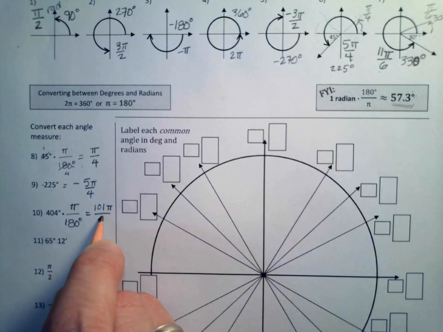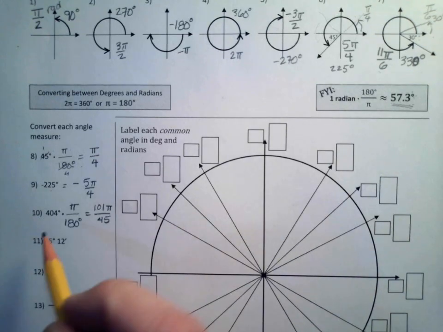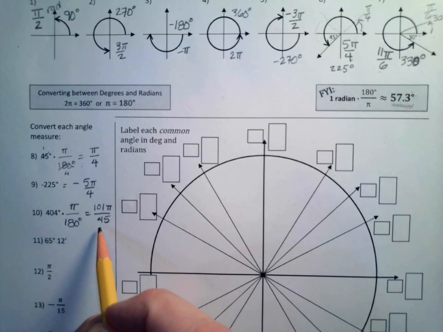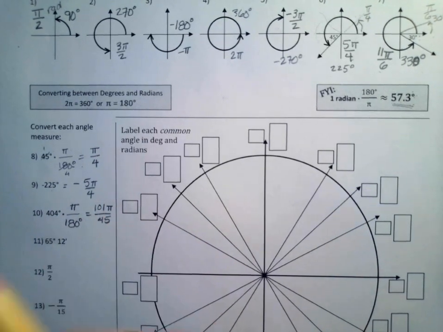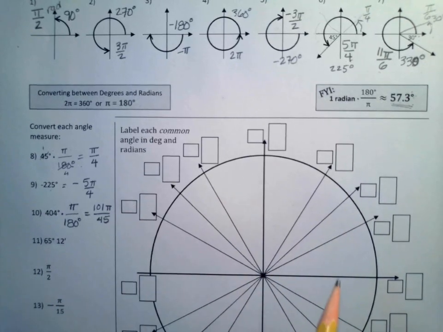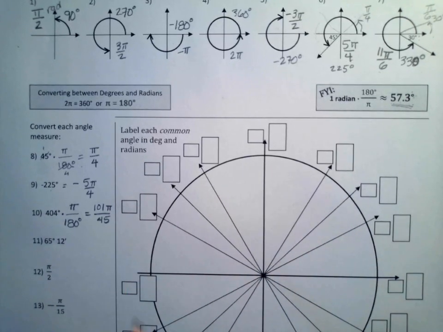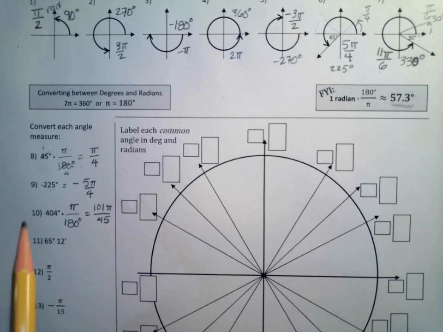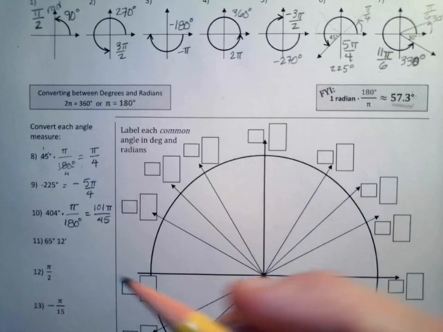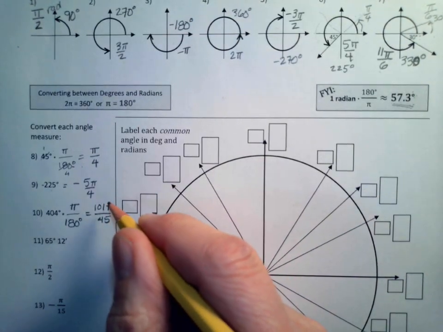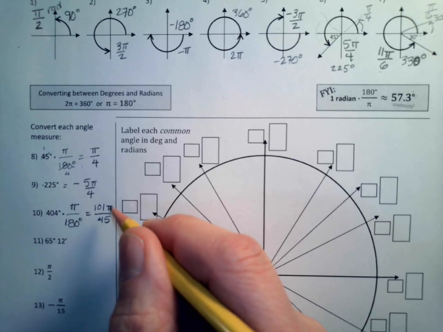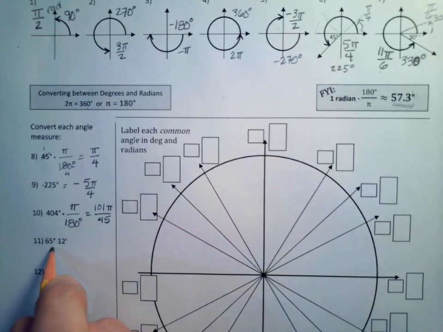Yeah, over 45. Okay, so that's a wacky sort of conversion. It's not one of our common angles. These are what we refer to as our common angles. 404 degrees is kind of a wacky one. So 101 pi over 45. All right, so now this one's a little trickier.